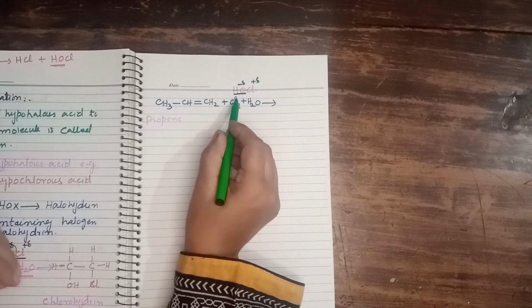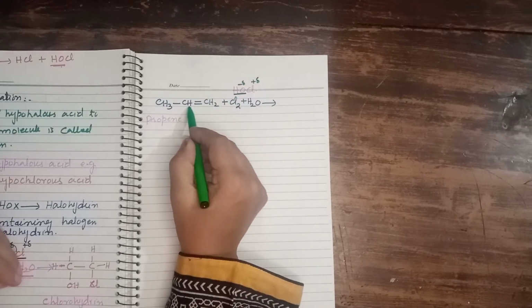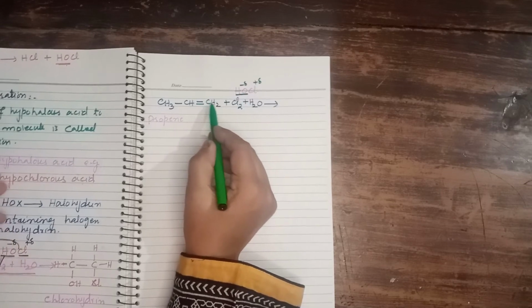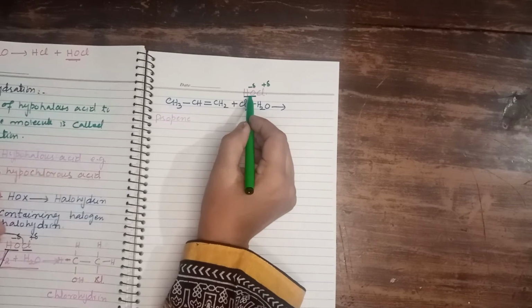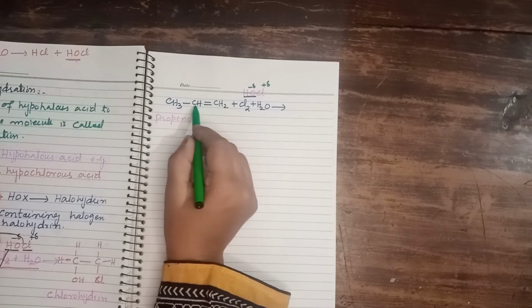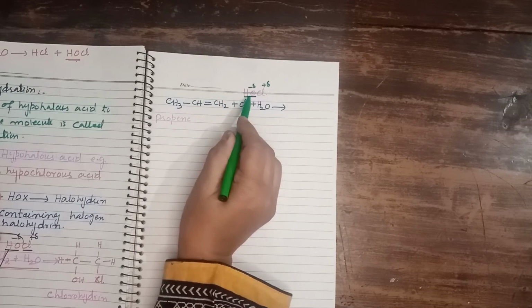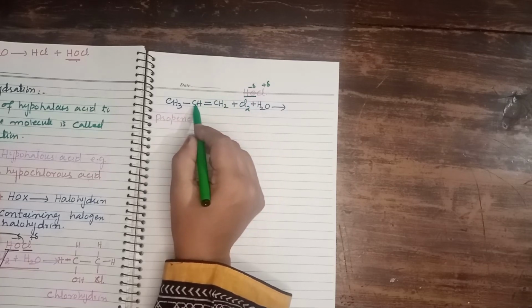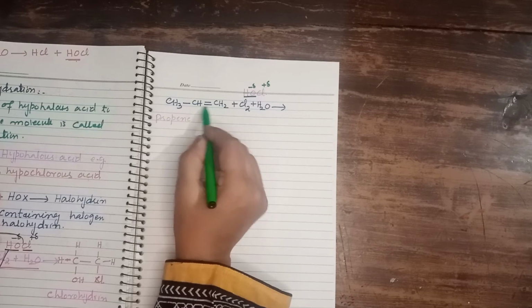Now students, here addition takes place according to Markovnikov's rule. What is the rule, students? The negative part of the adding reagent is added to that double bonded carbon which has the least number of hydrogen atoms.